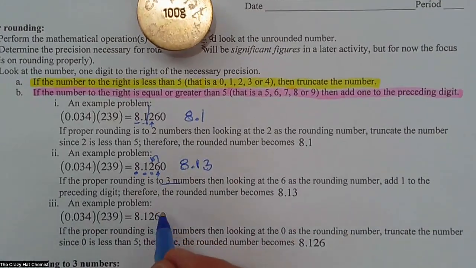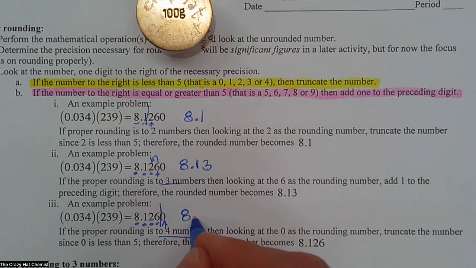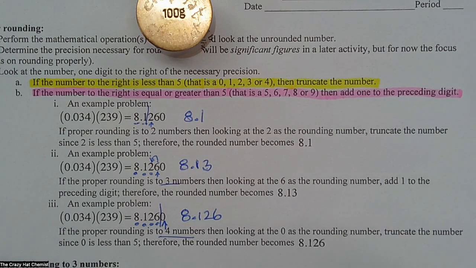If the proper rounding for this number is to 4 numbers, we've got 1, 2, 3, 4. I'm looking at that 0 for rounding. That 0 is a 0, a 1, a 2, a 3, or a 4, so I'm going to chop or truncate the number. I will have 8.126, and that will be my answer. It's that simple. We have 30 problems to do, so let's see if we can hammer out these 30 problems in no time at all. This won't take very long because this is simple.